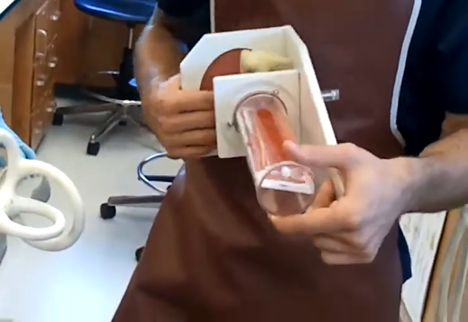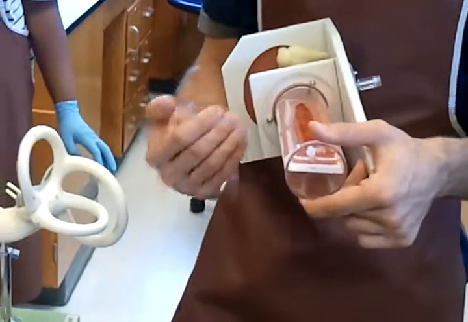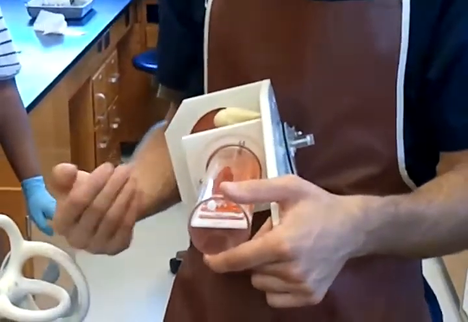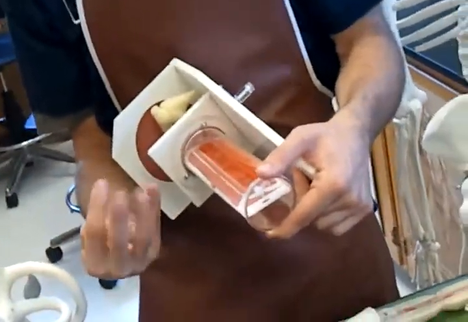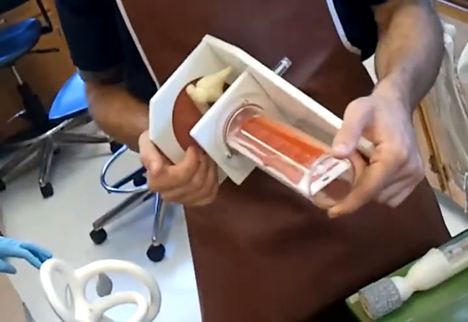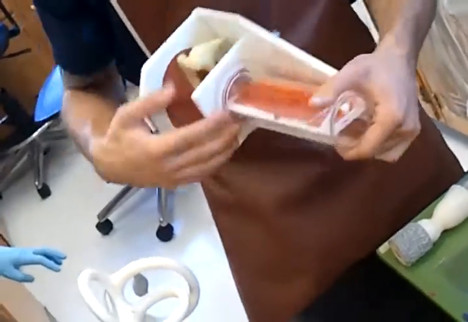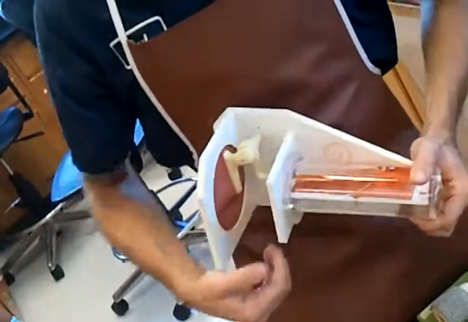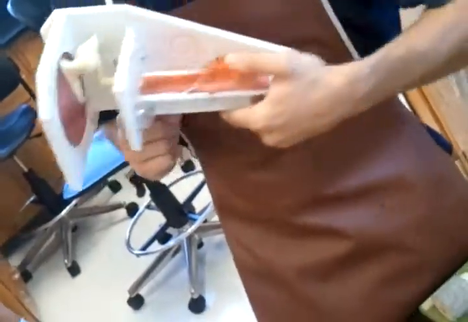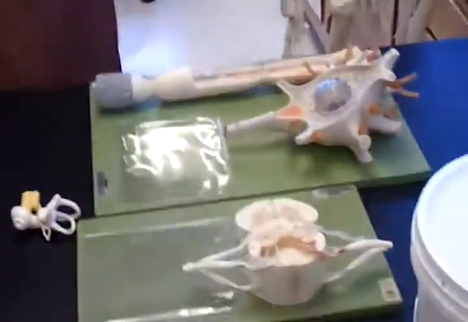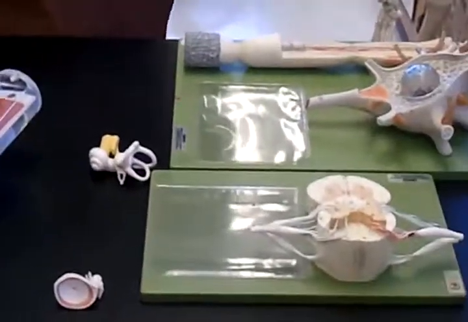So when we vibrate this, the tectorial membrane and the basilar membrane are going to vibrate against one another, and the little hairs that are sticking up are going to vibrate, sending signals to the brain. And once the oval window is pushed in, that means the round window is going to be pushed out. Here we can see the round window. Do you see the round window where my finger is pointing? See it under there? That's the round window. So that's the ear stuff that I want you to know.